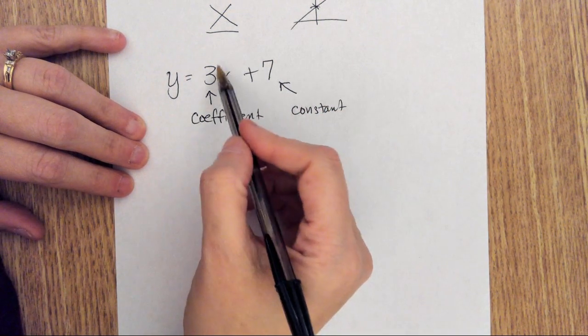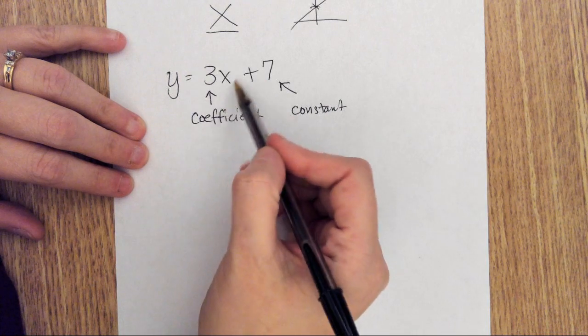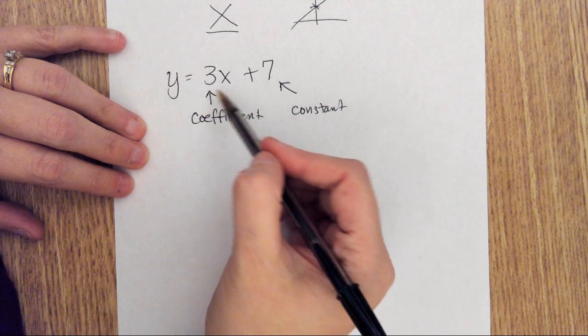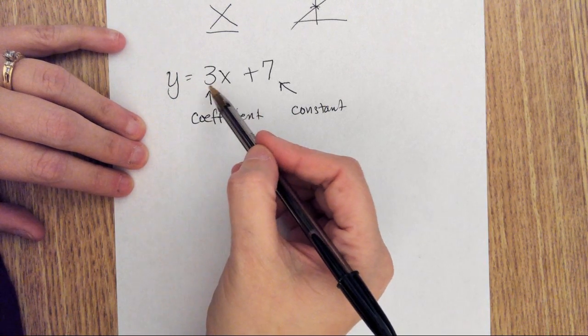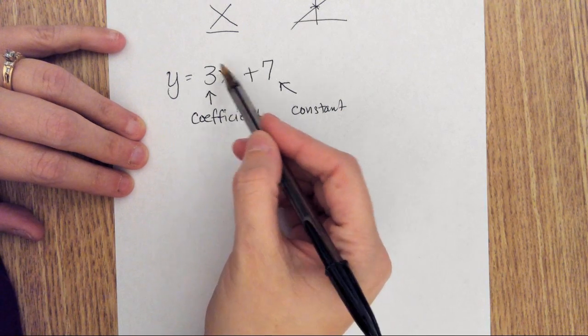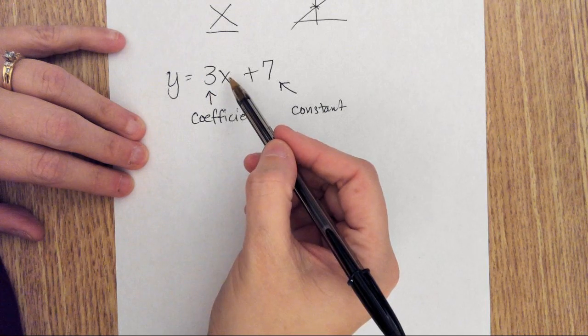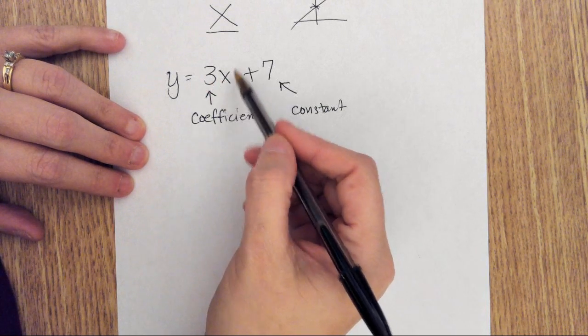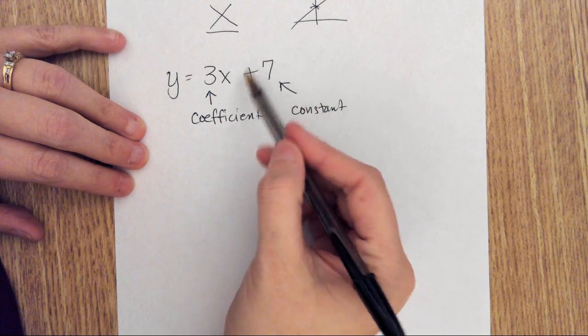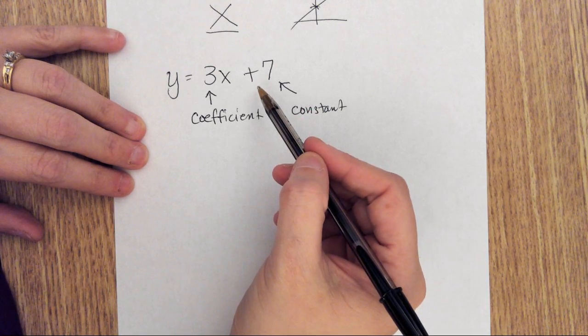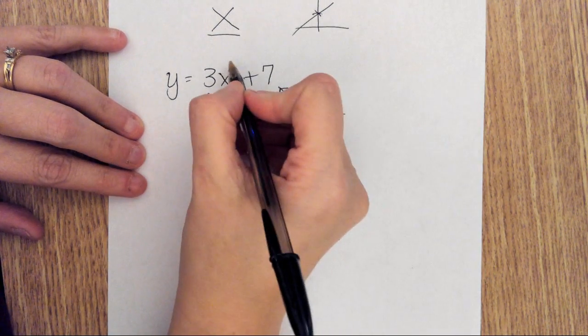This is constant because this part here is going to vary. So if x is 0, this whole part becomes 0. If x is 1, this becomes 3. If x is 25, this becomes 75. But this part right here always stays constant. It never changes.